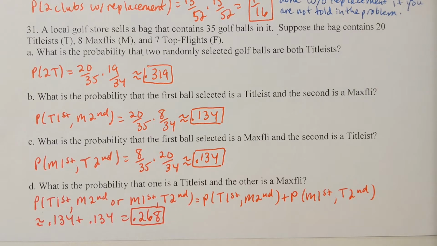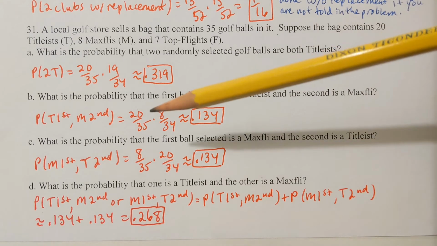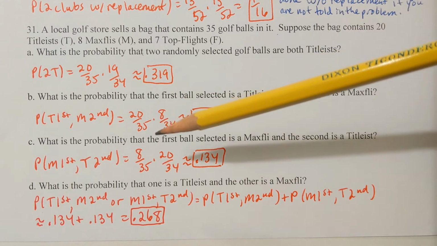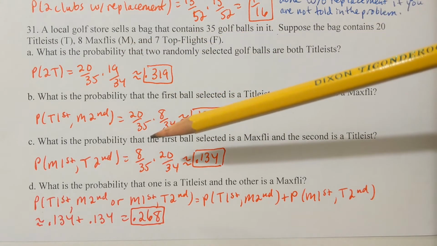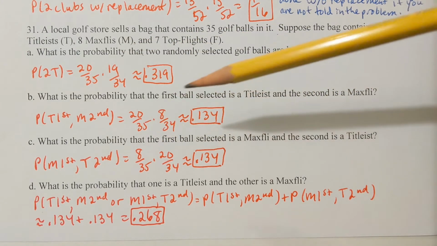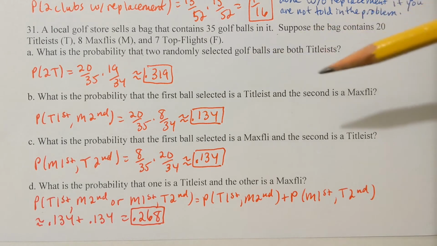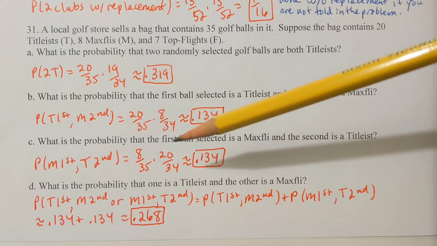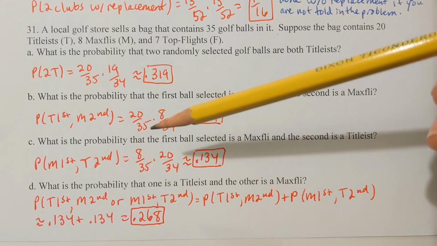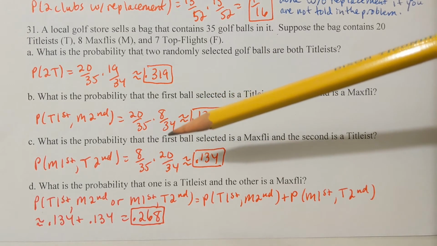Part B, what is the probability that the first ball selected is a Titleist and the second is a Max Fly? In that order, the first ball selected is a Titleist brand ball. There's 20 Titleists in the bag, 35 golf balls total, so 20 over 35, times the second is a Max Fly. Well, there's 34 golf balls left in the bag if you've already selected a Titleist brand ball.